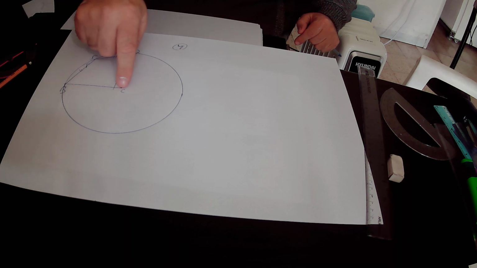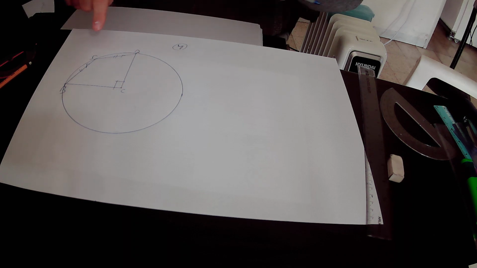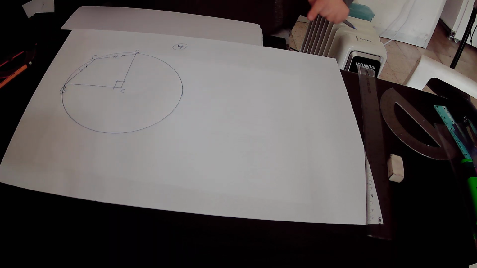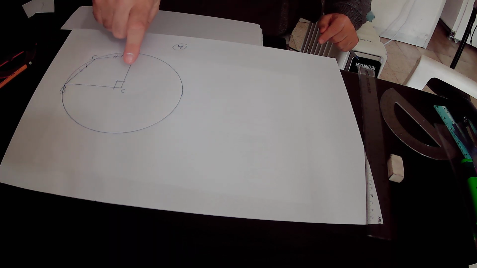This central angle BCQ subtends on the same arc BQ. And therefore, the central angle BCQ must be twice as large as the peripheral angle BSQ that subtends on the same arc BQ.